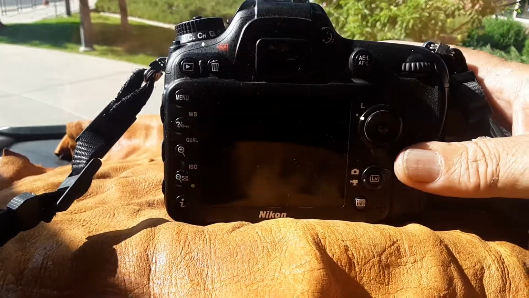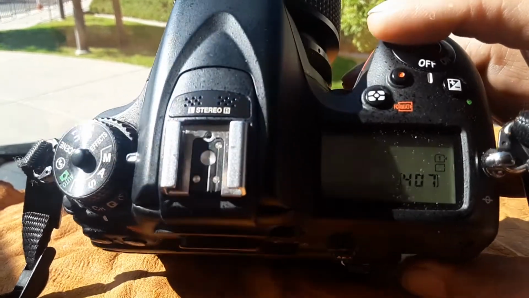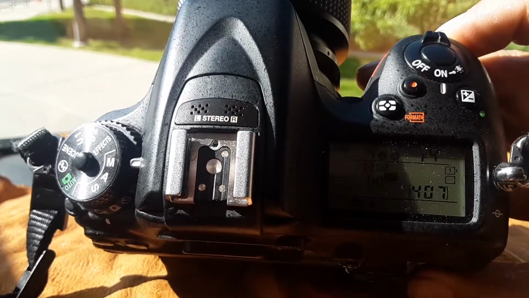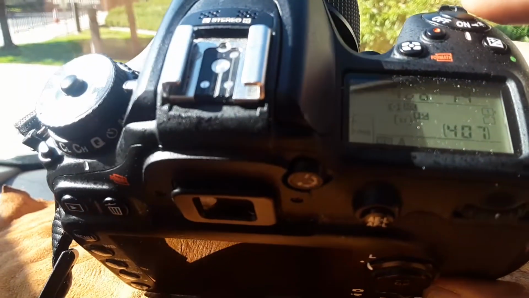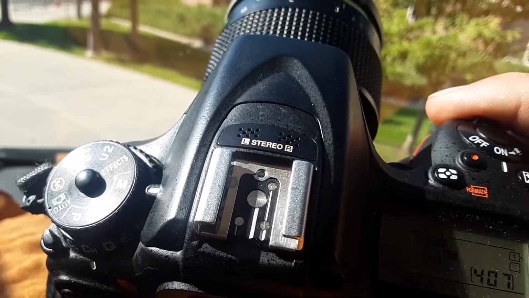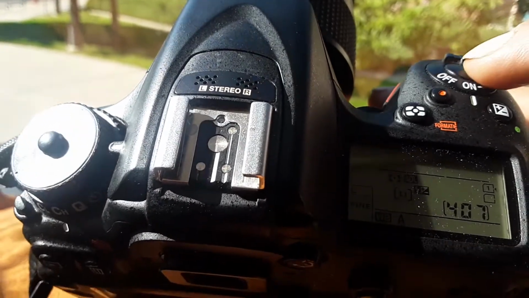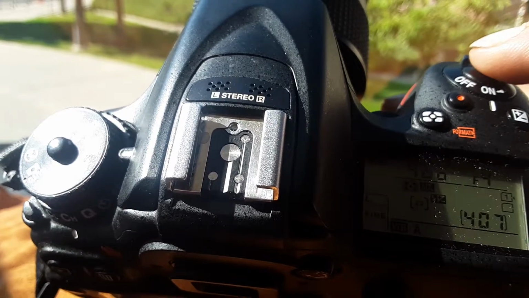I'm always zooming around on the camera doing things, and I just thought I would show you what I'm doing. So I'm going to turn the camera on, okay, and I've got a manual focus lens on right now, but if I had an autofocus lens on and I wanted to focus, I would just press the shutter halfway.